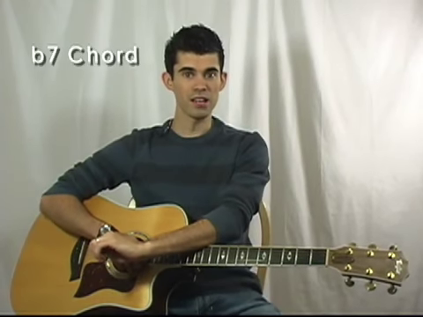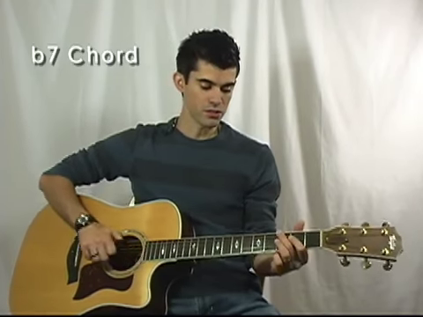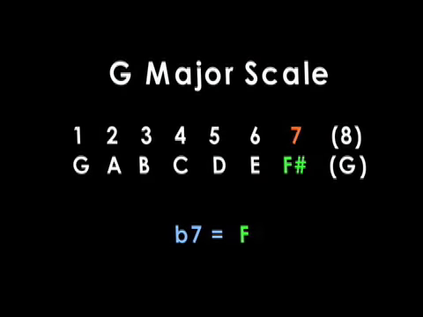Each chord that we'll go through has a different function and a different sound. We'll start with the first one, which is a flat 7 chord. Now, to understand what flat 7 means, you have to know the major scale. We'll use the G chord family. A 7 is an F sharp, so a flat 7 chord is an F chord.